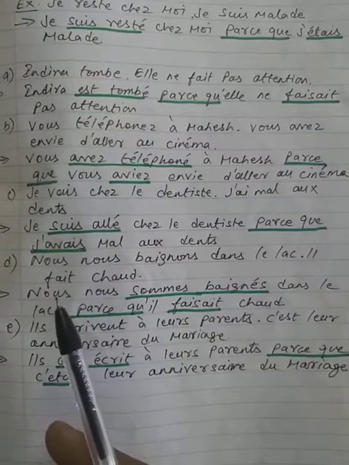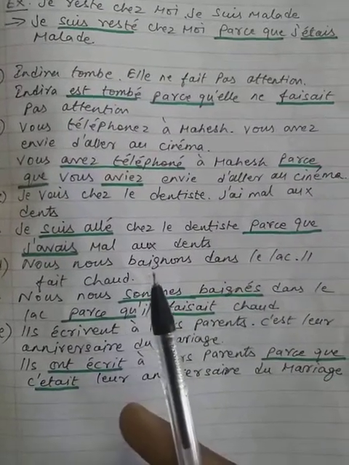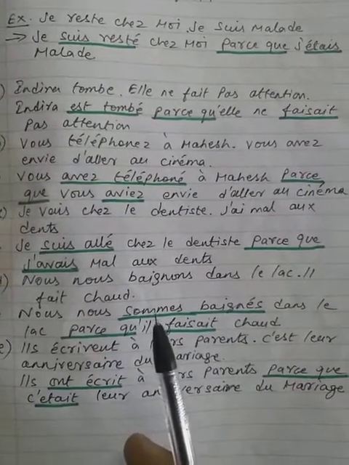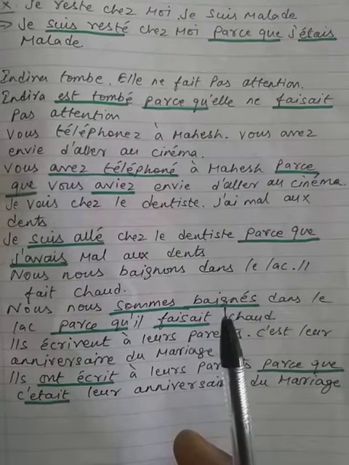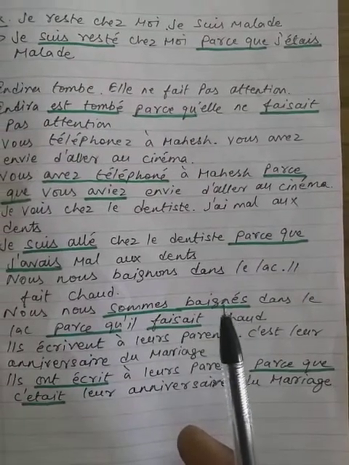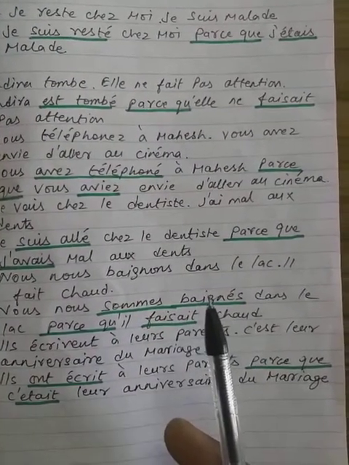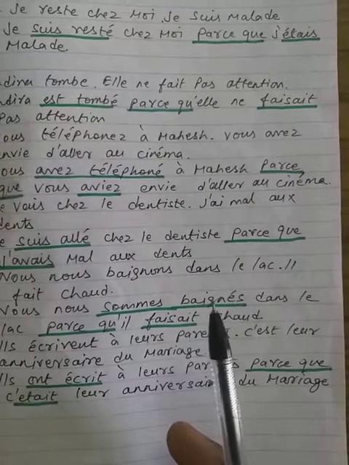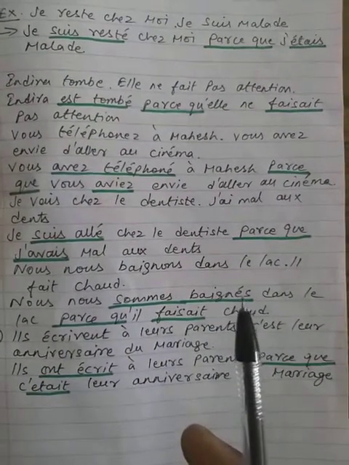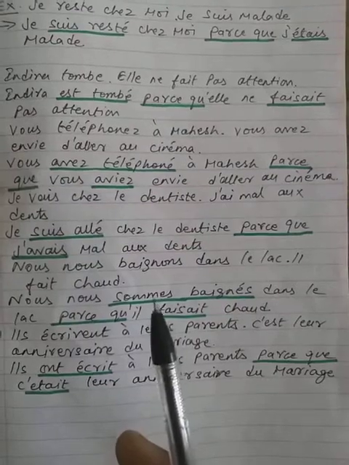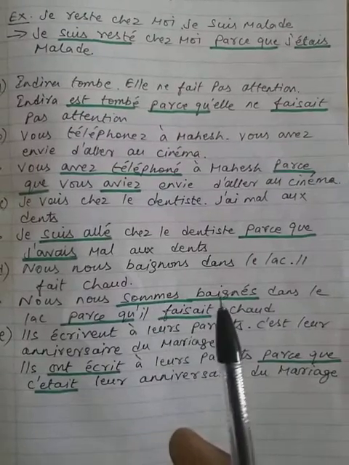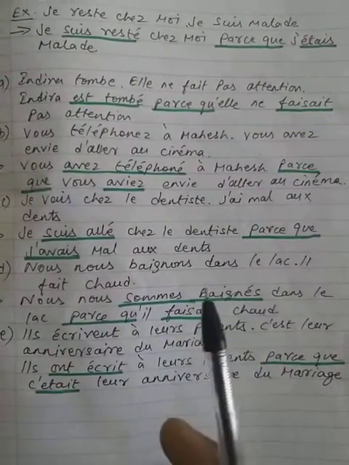So nous, write the subject, write the pronoun, then write the auxiliary verb here. For nous form, être verb conjugation is SOMMES, present tense. Then write the past participle. Baigner, this is also an ER verb. So you have to just replace ER by É with accent, baigné. Then add one more S here because the subject is plural. The past participle agrees with the subject if the auxiliary verb is être. If the auxiliary verb is avoir, no need to change the past participle. If it is être, change the past participle.